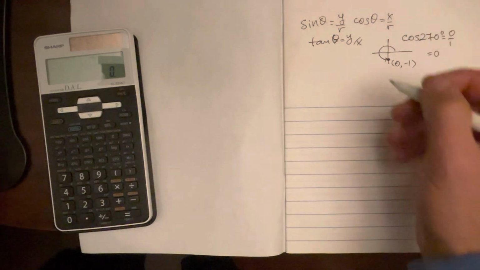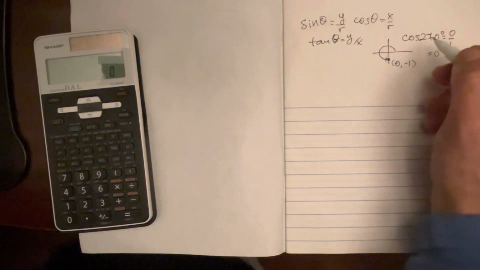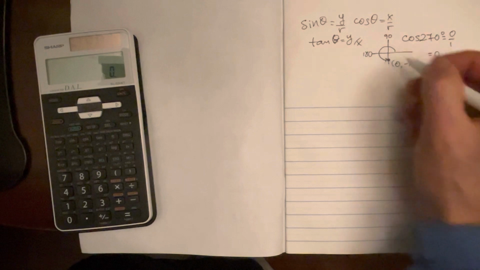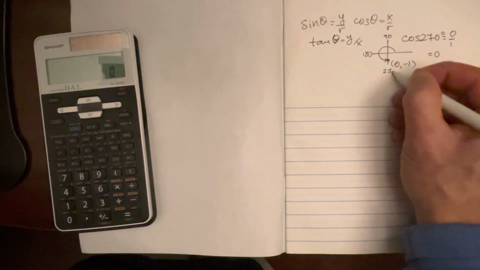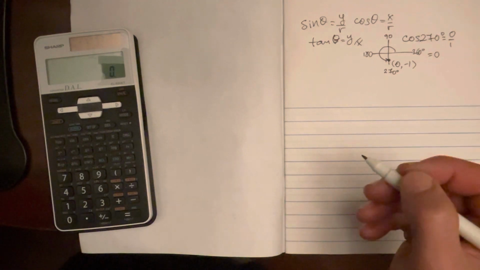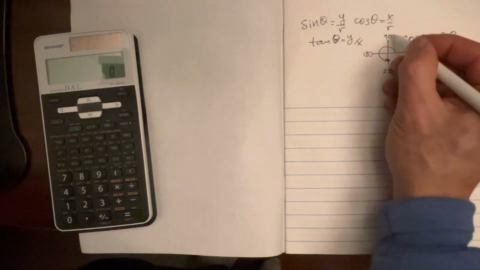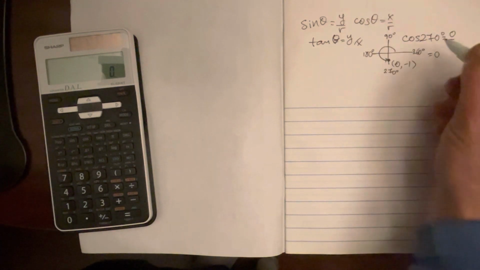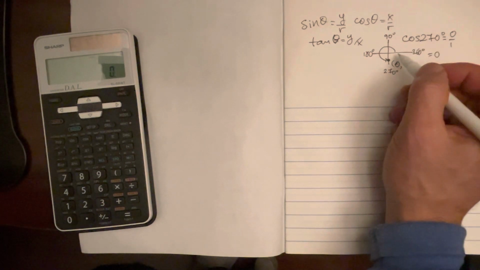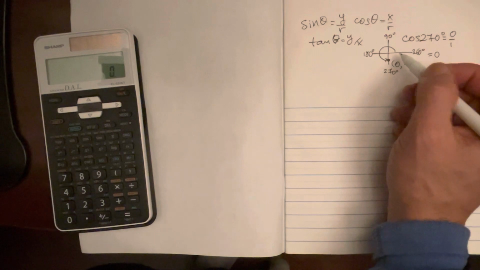So this allows you to get any of these angles, 90, 180, 270. They're called quadrantal angles. They're in between quadrants. Any quadrantal angle you can find using this method: find the point on the unit circle where you are, and use the x or y coordinate.